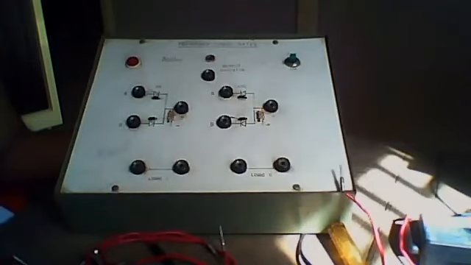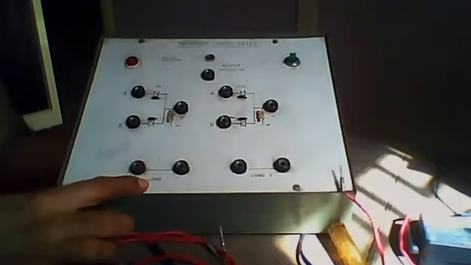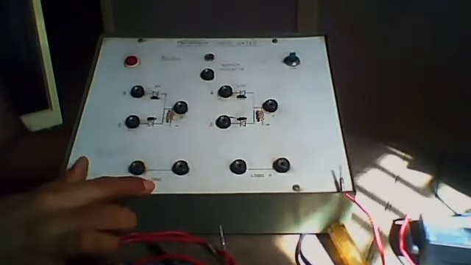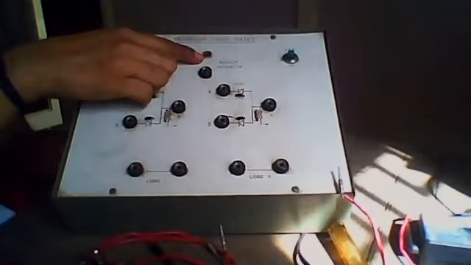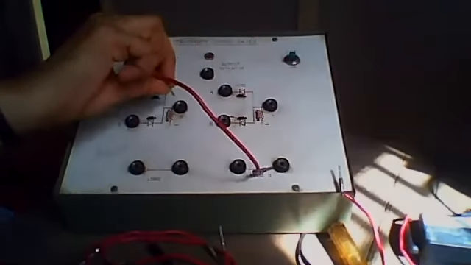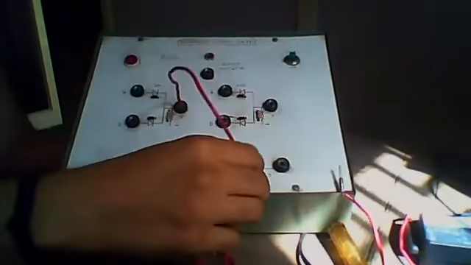Okay. So assume that logic 1 is represented by 5 volts, and logic 0 is represented by 0 volt or ground. The output is indicated by this LED. If the LED is emitting light or on, then it means the output is 1.